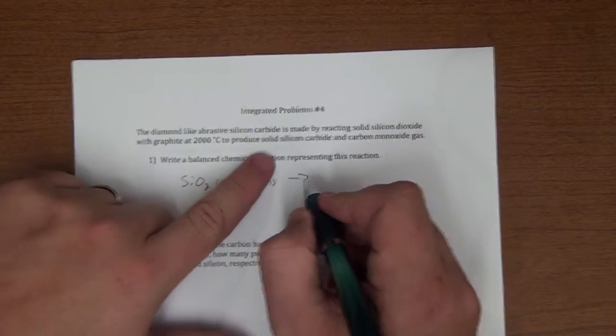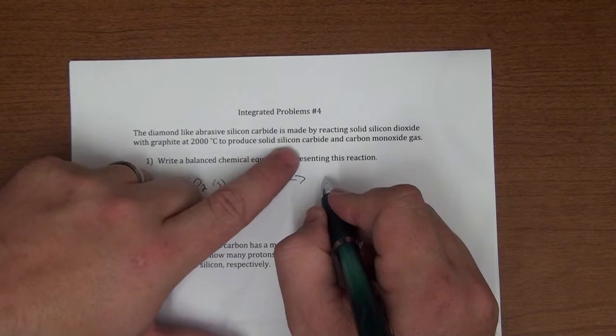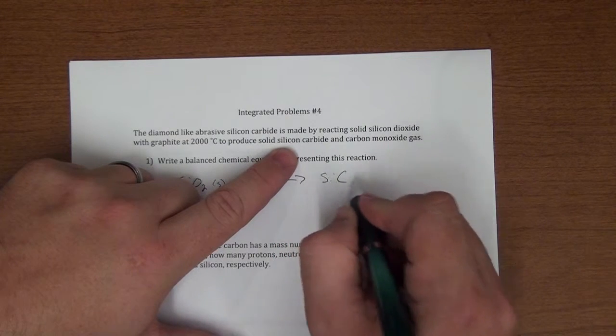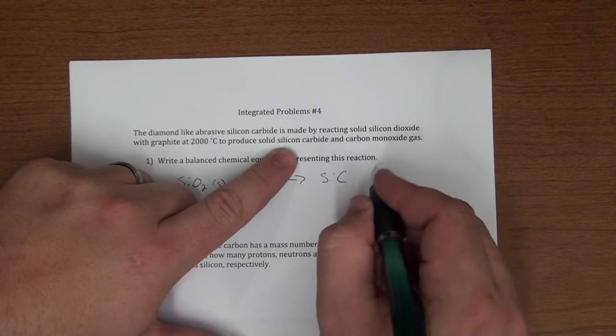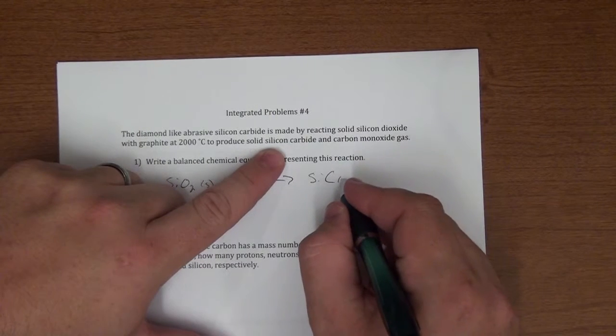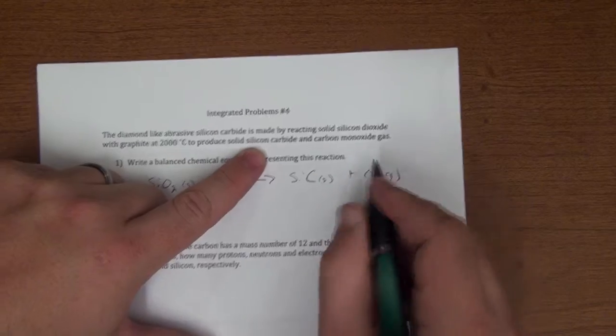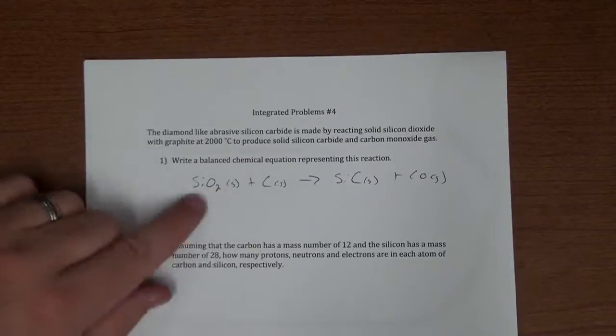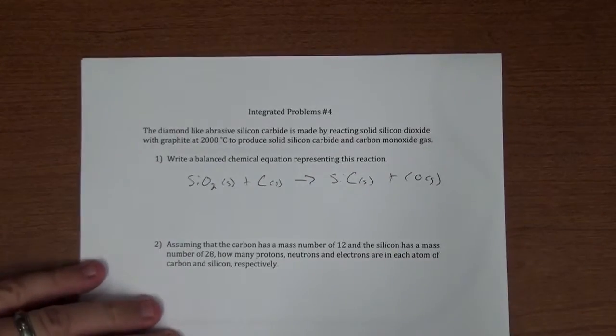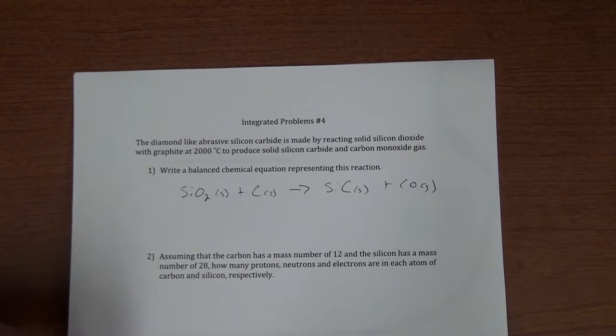That's going to react to form solid silicon carbide and carbon monoxide gas. So those are the basic components of this reaction. Now we have to worry about it being balanced.